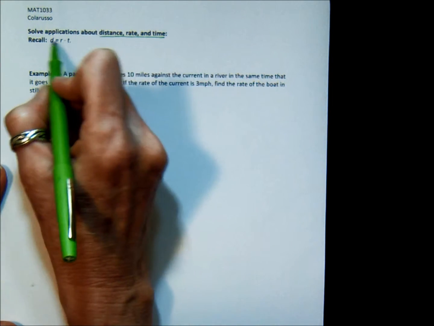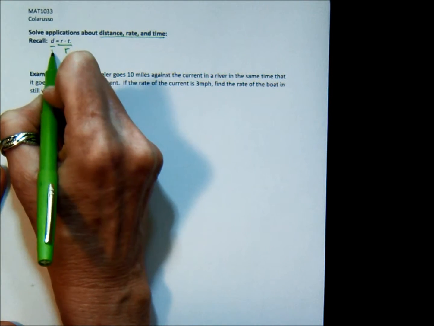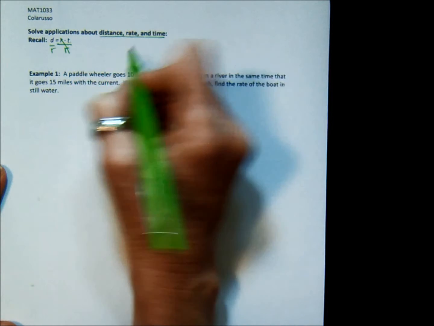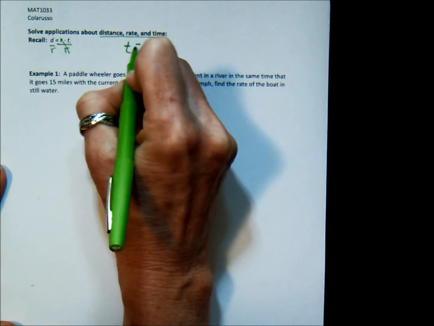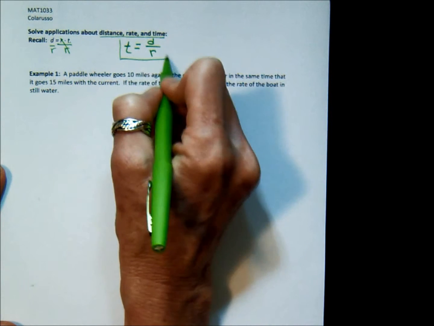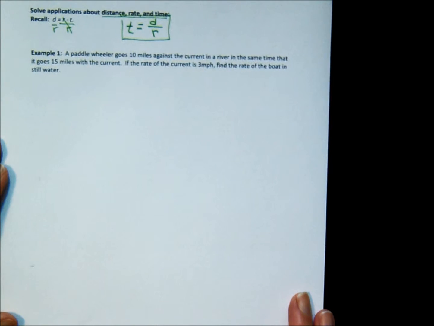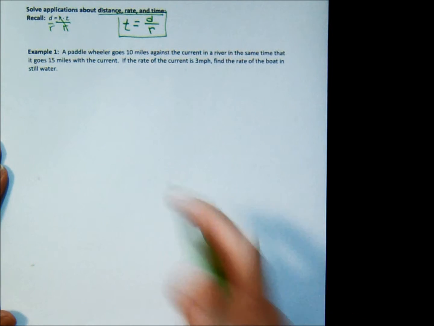So if I wanted to solve this equation for t, I would divide both sides by r, and I would get t is equal to distance over rate. We're going to use that in this problem. So let me read the problem to you, and then we're going to talk a little bit about some things you need to know in order to solve one of these.